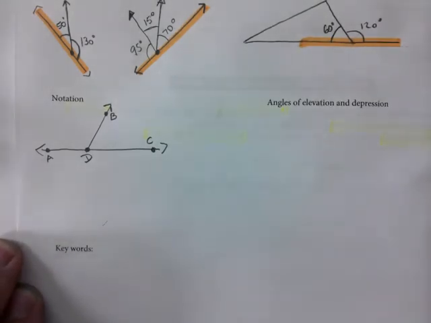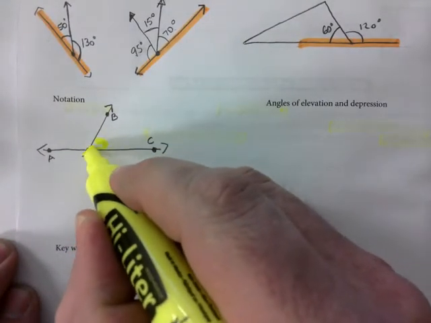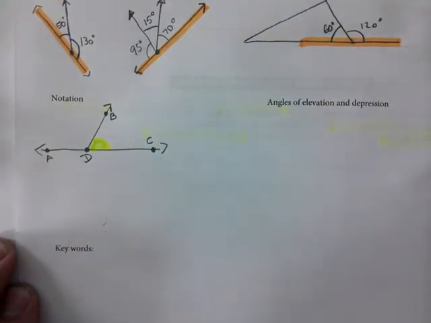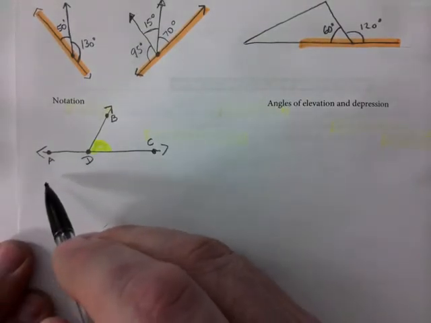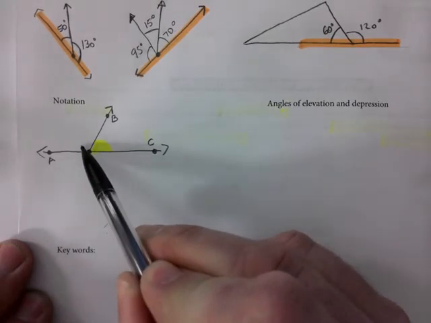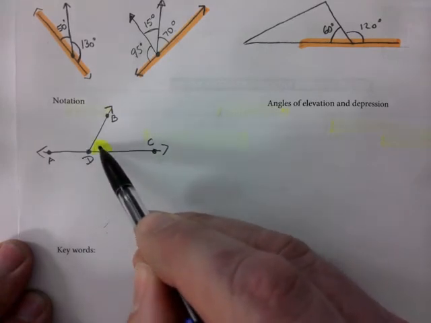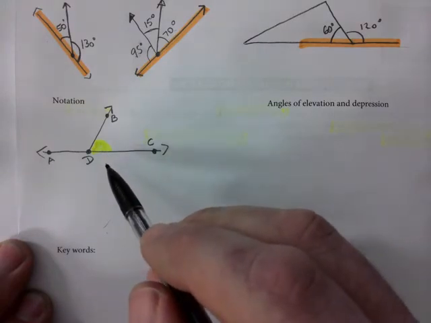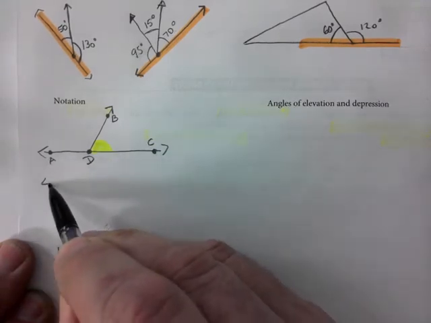So let's say this question is talking about this angle right here. I want to talk about that angle right there. Can I just say angle D? If I just say angle D, would that narrow down which one of these two? Because there are two angles, right? There's one here and there's one here. But I want to refer to this one. BDC, that's correct.